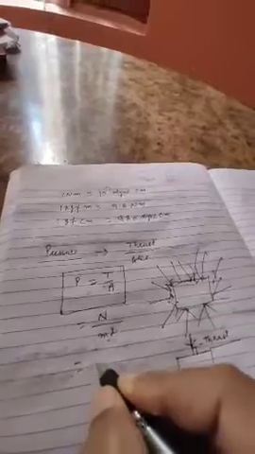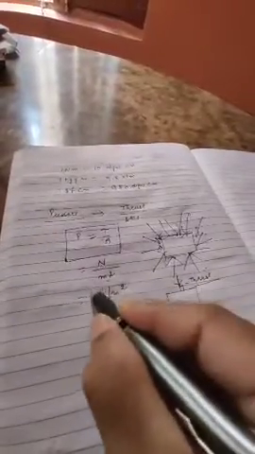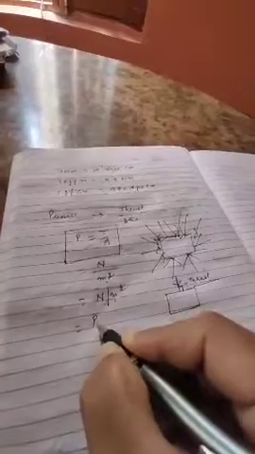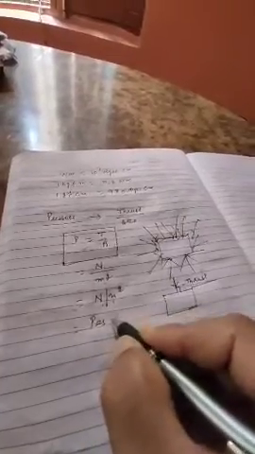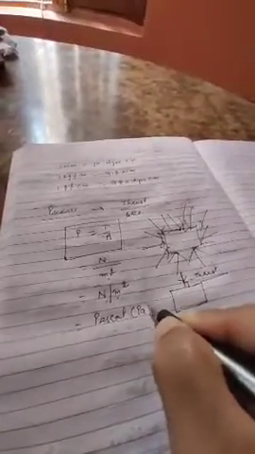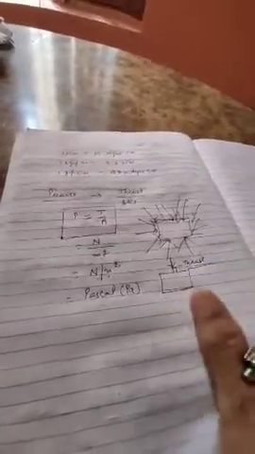This unit, Newton per meter square, is also called Pascal, and it is represented with the letters Pa.